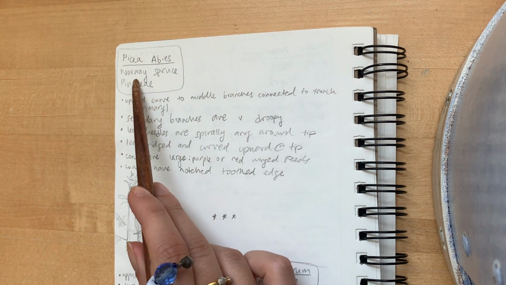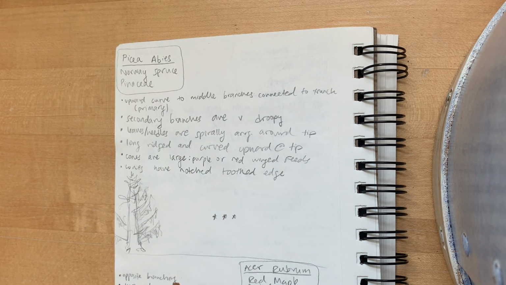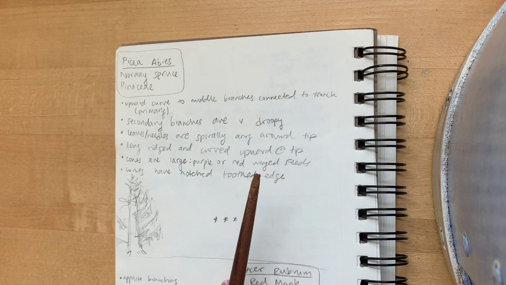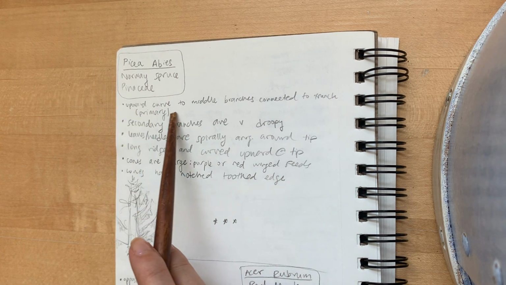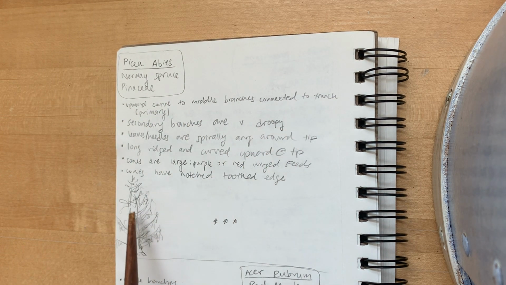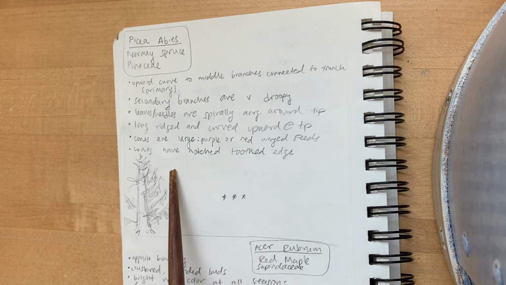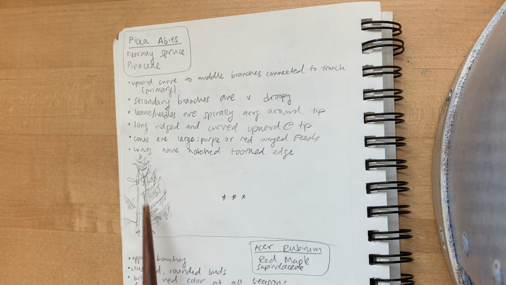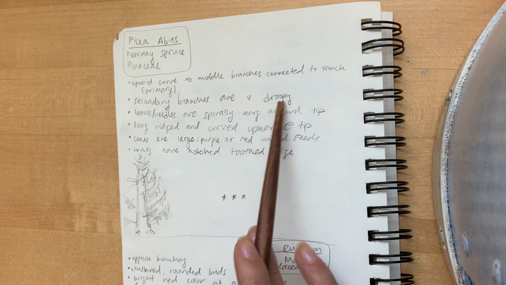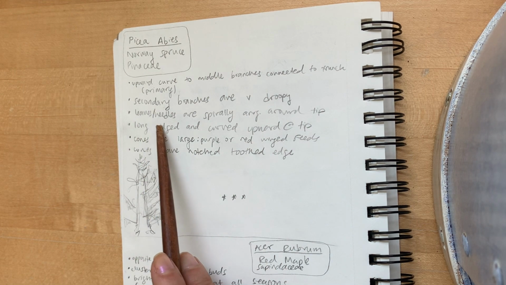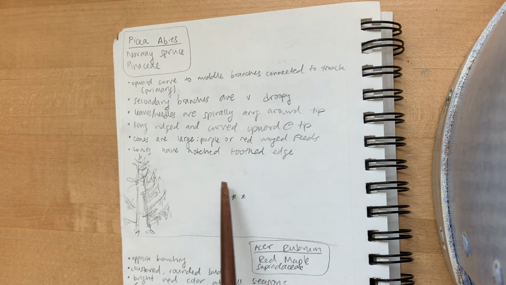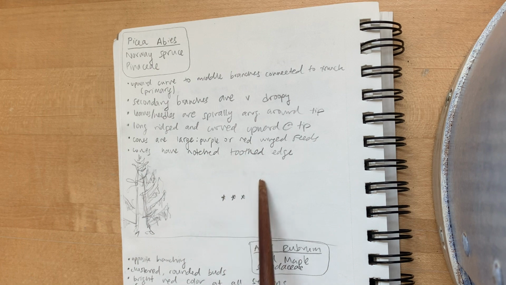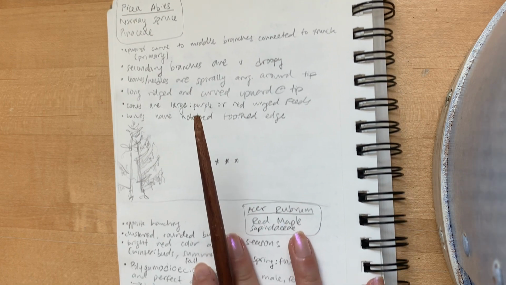Picea abies is the Norway spruce, to continue with Norway, but this one is not classified as a noxious weed. It has an upward curve to the middle branches. You can see that depicted here, this upward curve. And the secondary branches are very droopy. The needles are spiraled around the tip of each branching.